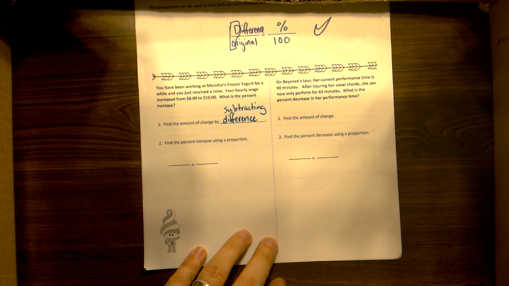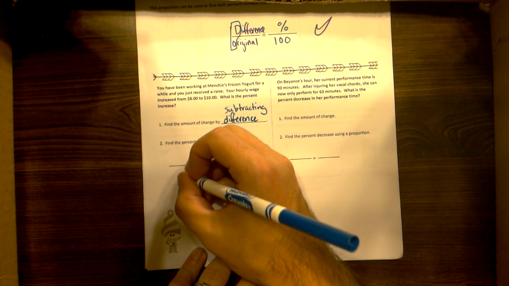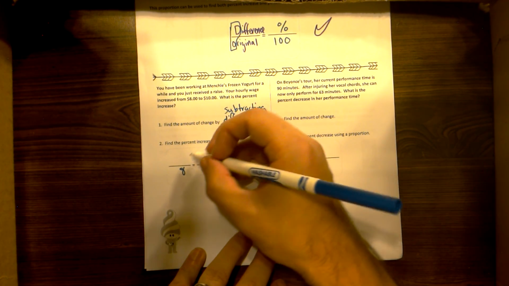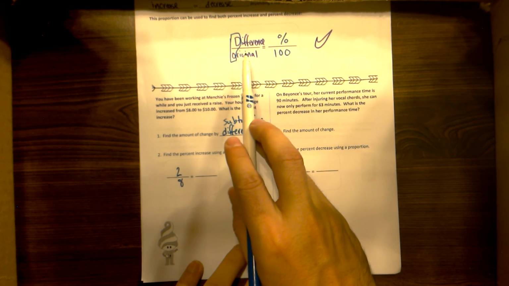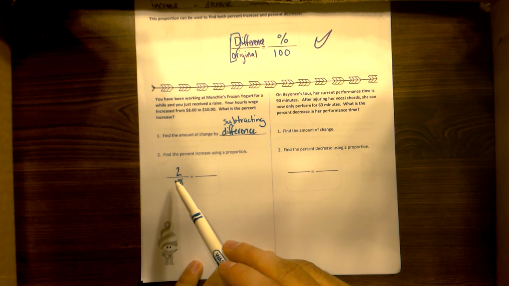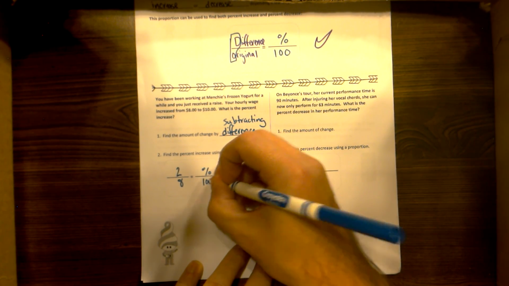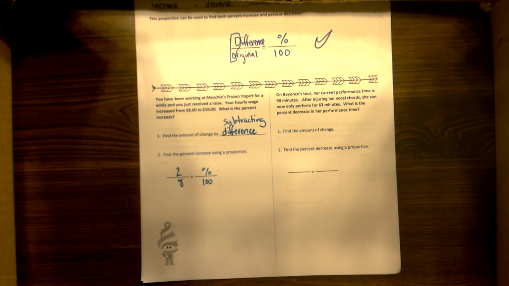Okay. Now we set that up. Notice, once again, $8 cost. The $2 goes on top of the 8, not the 10. The 10 is the new wage. My proportion is difference over original. The difference from the new and the original is $2. And my percent goes right here, and 100 goes right there. It says to find the percent, so that's what I'm looking for.